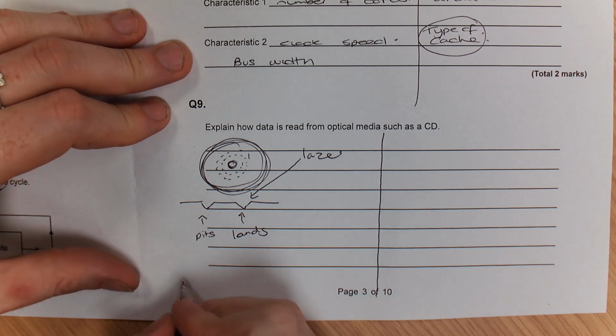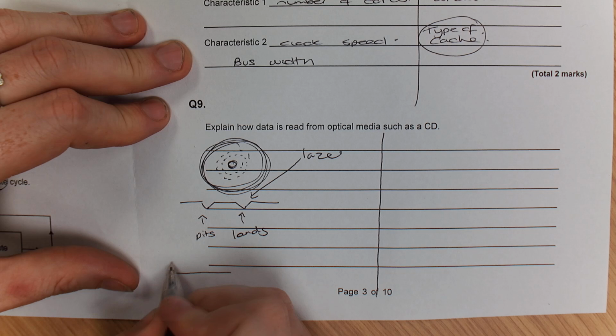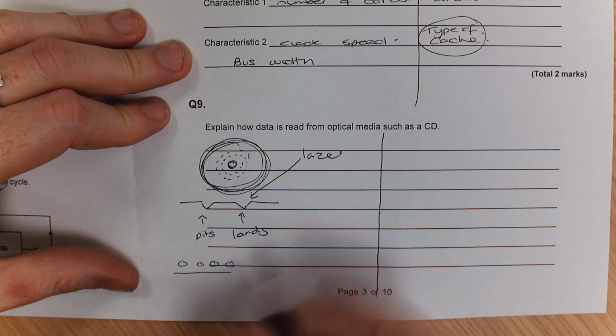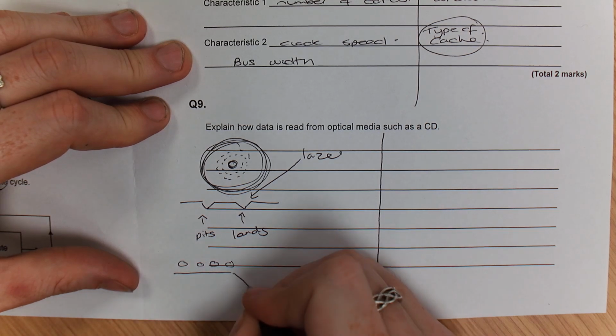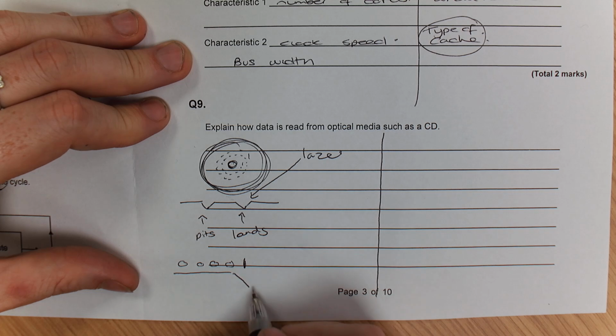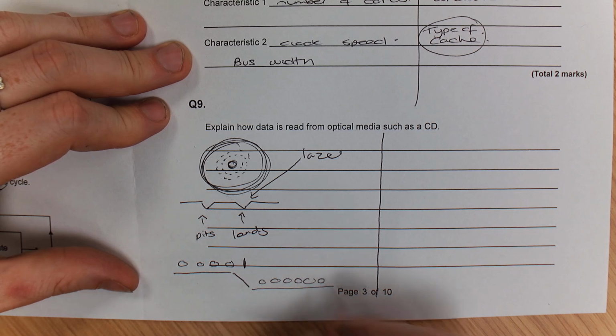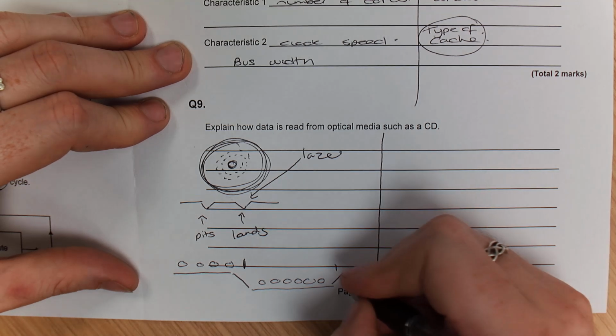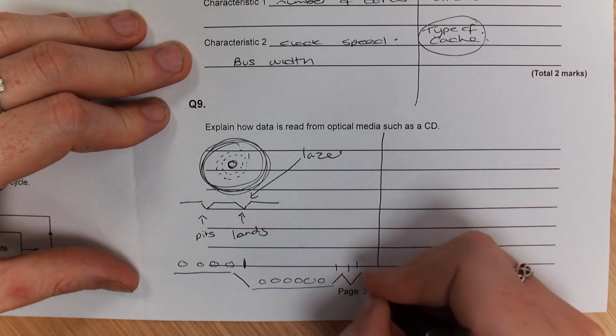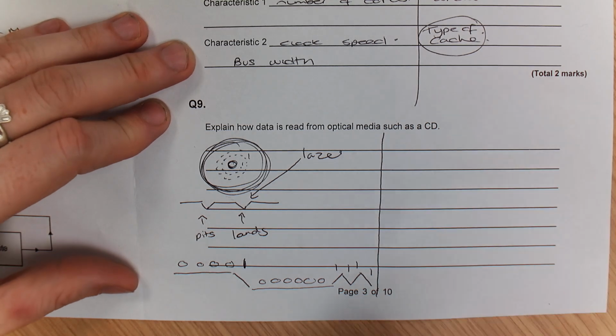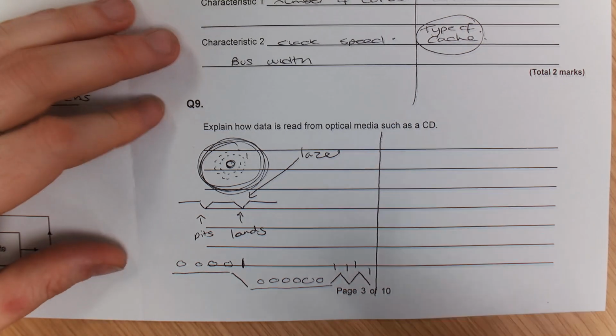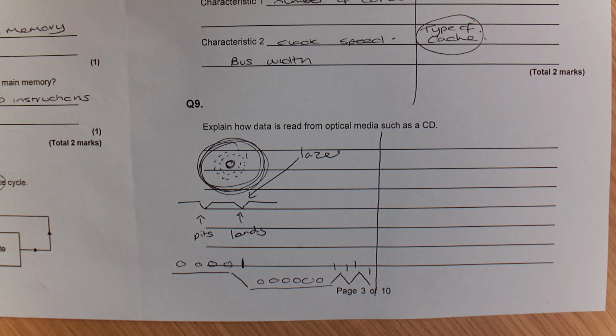So look, just so you can see, at the moment I started on 0, 0, 0, 0. Then when there is a pit, a change, there's a 1. But when it's staying the same, when there's no change, it stays 0. But then it changes again, so it becomes a 1. Then it changes again, so it becomes a 1. Change, 1, change, 1. The laser is reading that. So the laser is going across the surface, and where there's a change in the depth of that, it knows that that is a 1 or a 0.